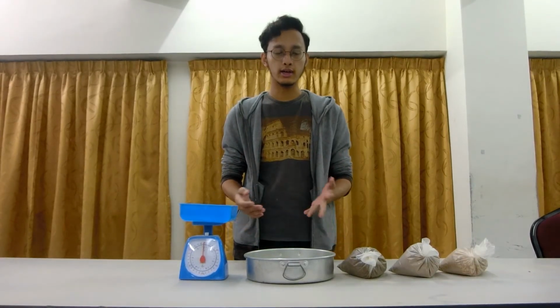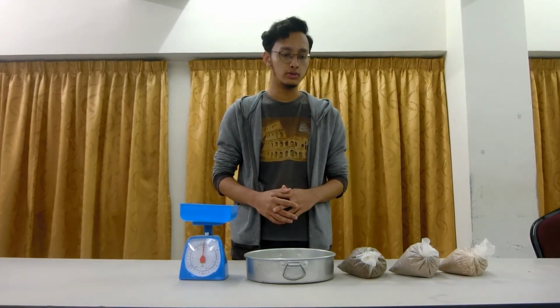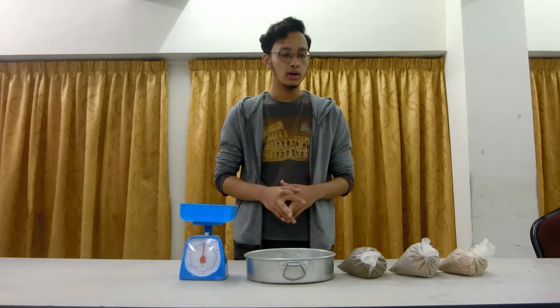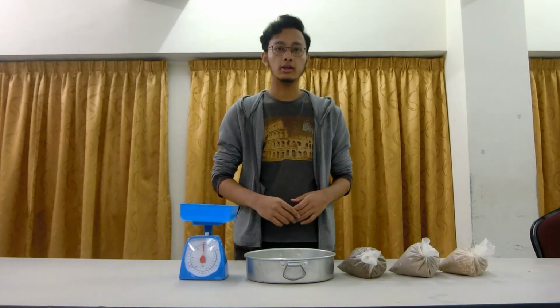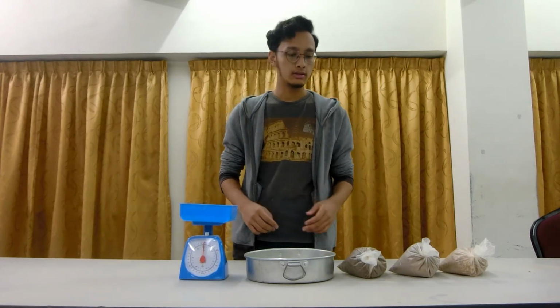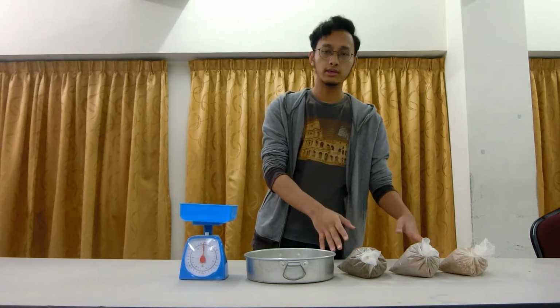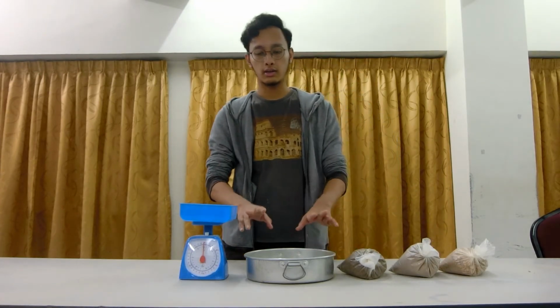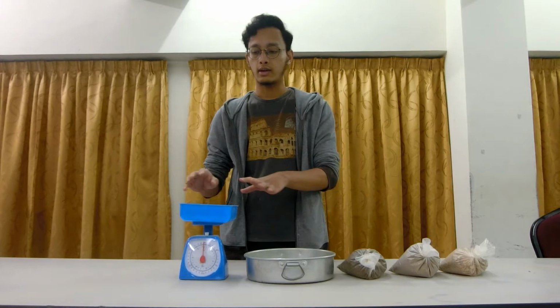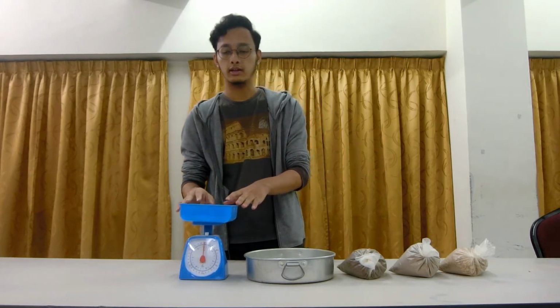Alright, next we are going to show you the procedure of the water content determination test. This is the apparatus we need: 3 types of soil, different soils, a pen, and this is the weighing scale.